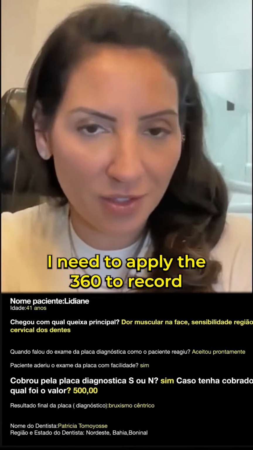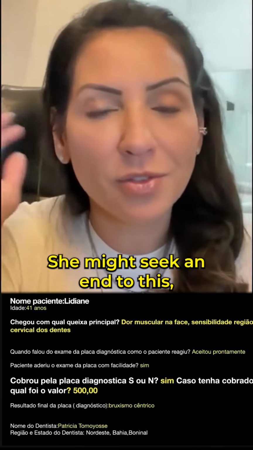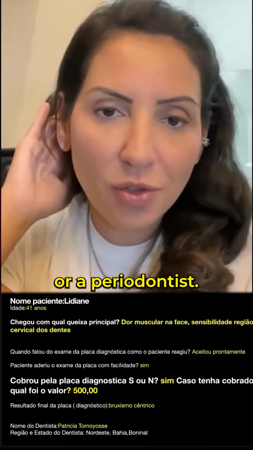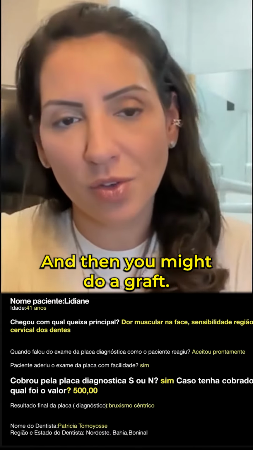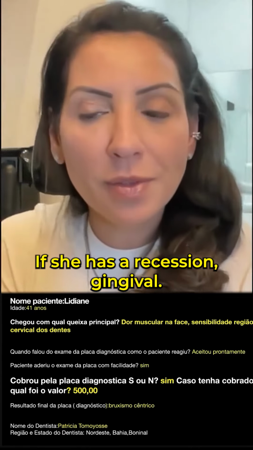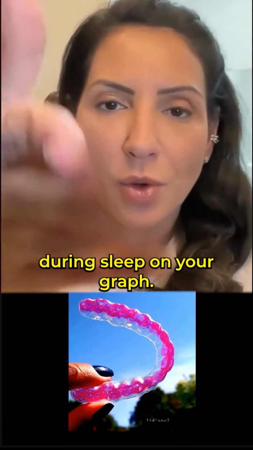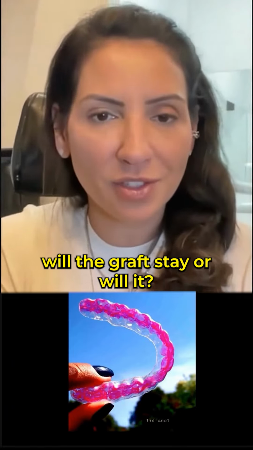No, I need to apply the 360-degree record sensitivity in the cervical region. Often this sensitivity, she might seek an endodontist or a general practitioner or a periodontist, and then you might do a graft, for example. If she has a deflection, you'll do a graft if she has a recession. Gingival, but look at the force this patient is exerting during sleep on your graft. And my question is, will the graft stay or will it necrotize?